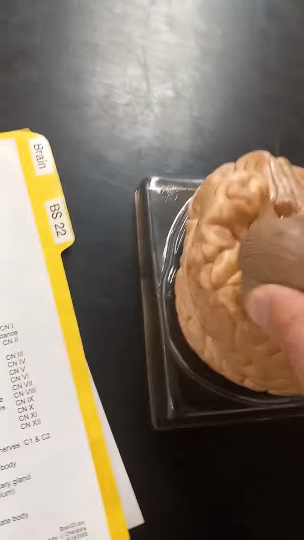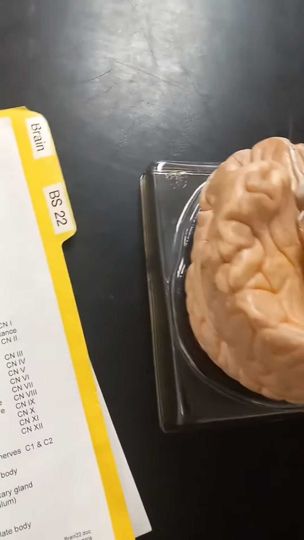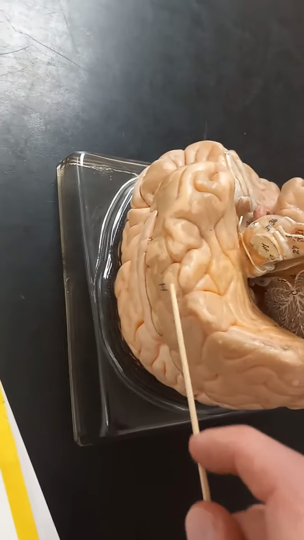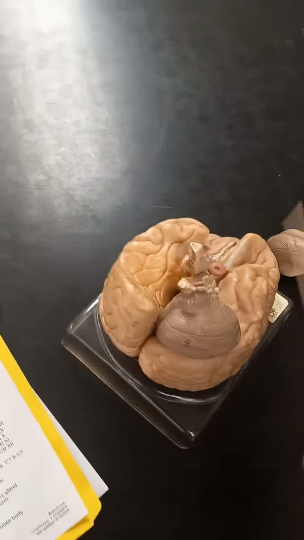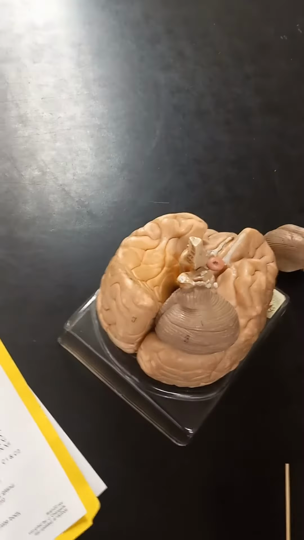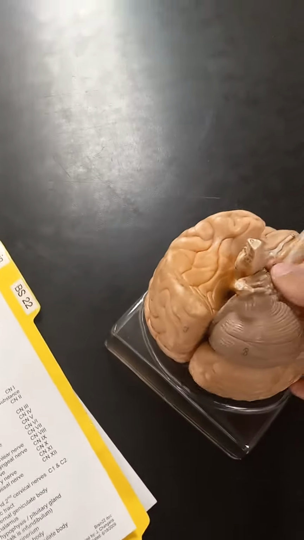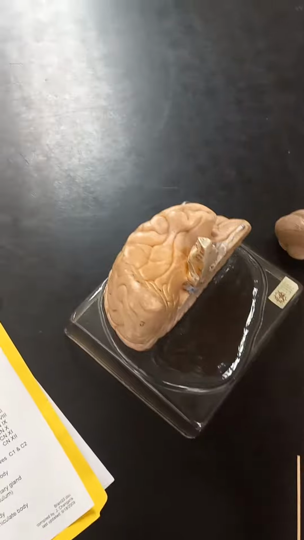So if I remove this from here, this part right here is gonna be called the temporal lobe. And as we already talked about each axis of them, we don't need to know them right now because I already made a separate video on that. Now this brain separates. You're gonna be left with something like this.